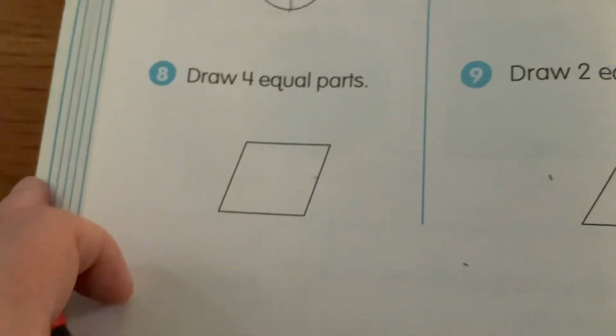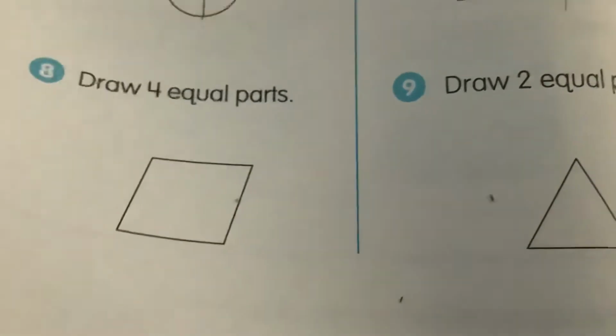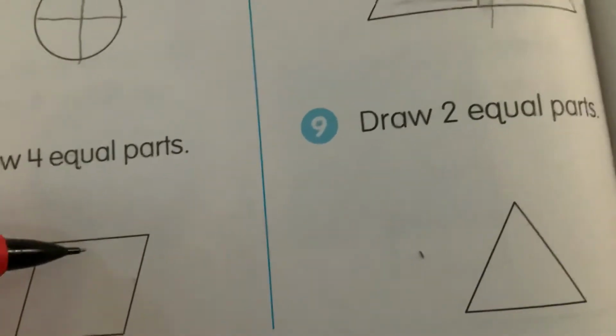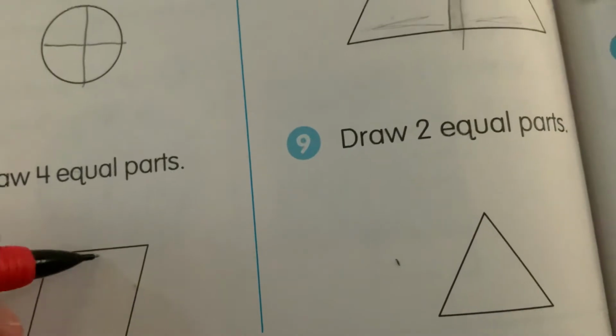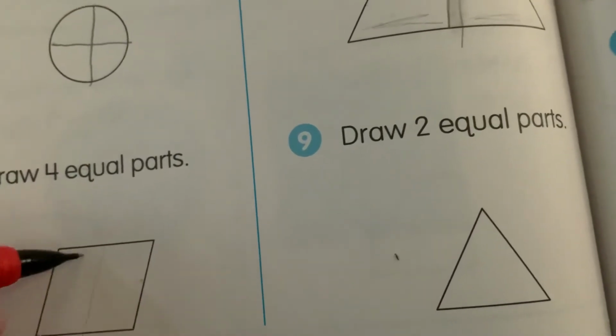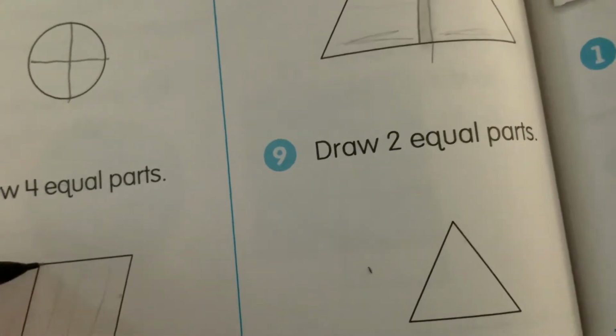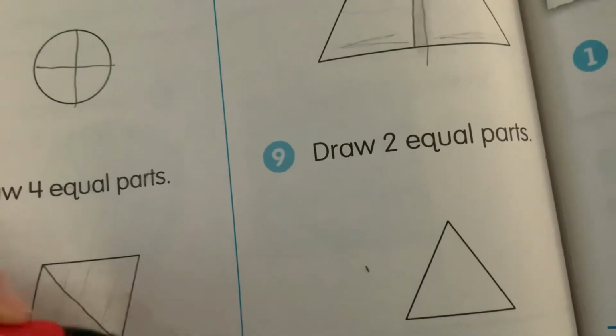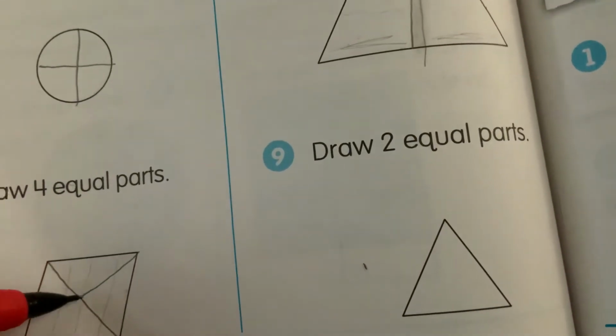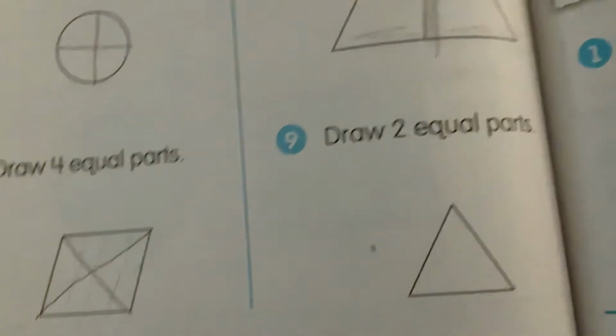Okay, draw 4 equal parts. Once again, I could divide it like this, and like this. I could divide it diagonally like this, and like this. And I would get 4 equal parts.